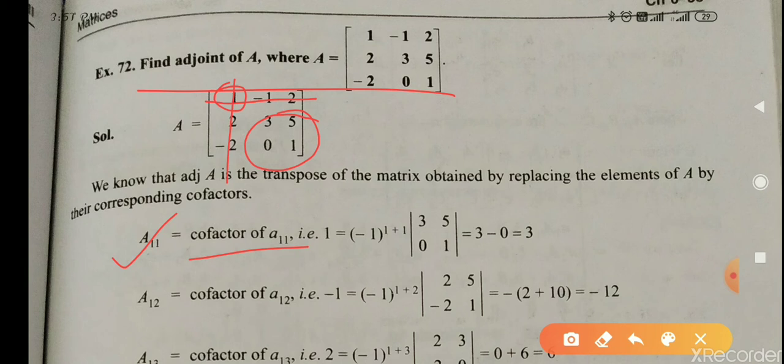And you know how to expand these four numbers. 3 ones are 3, 5 multiplied by 0, 0. So 3 minus 0 you can see here. 3 ones are 3, 5 multiplied by 0, 0. So it is coming 3. But you can see here A11, I told you 1 plus 1 means 2, an even number. So that's why whatever solution is coming with this solution, the negative sign will not come.